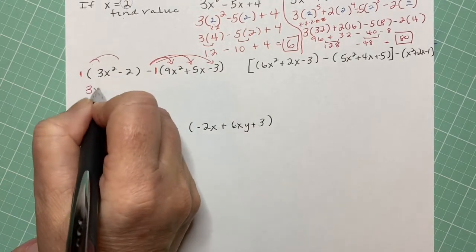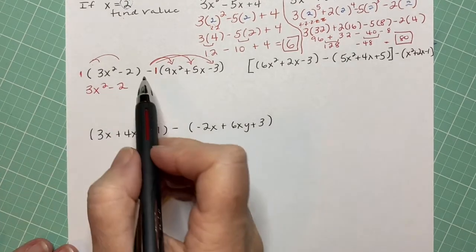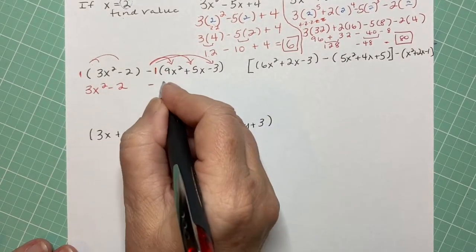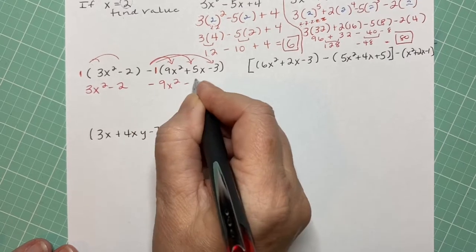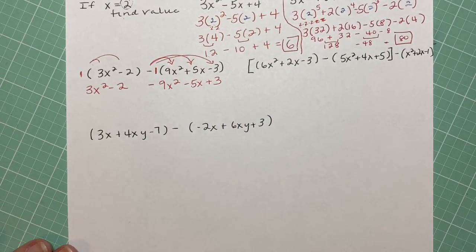So this first parentheses is just going to stay 3x squared minus 2. But you see the second parentheses is going to become a -9x squared, a -5x, and a +3, because that negative is going to change all of those signs.